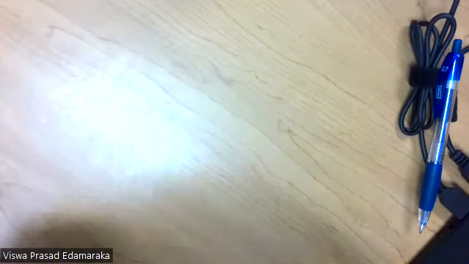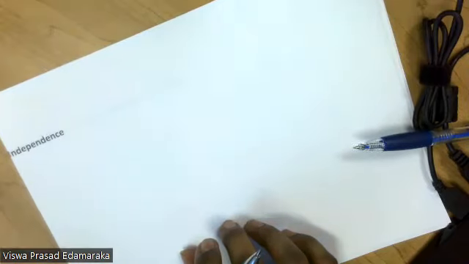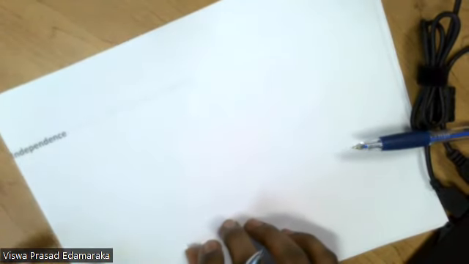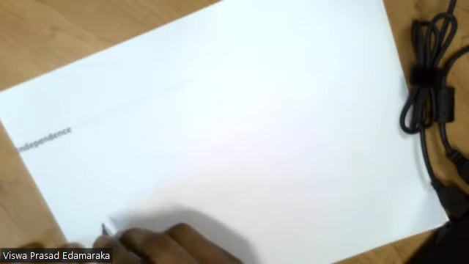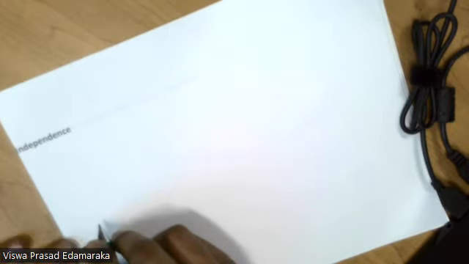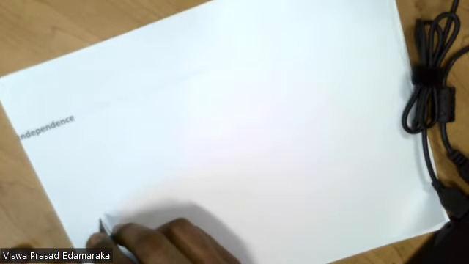Next is independence. This is a very important concept from an exam point of view. You might get questions like, what are the conditions for independency in joint probability distribution? We have multiple independency concepts.